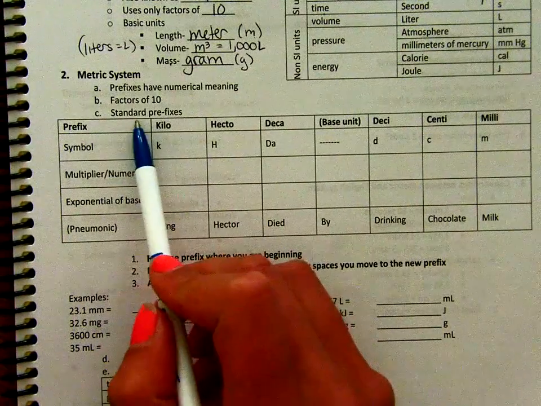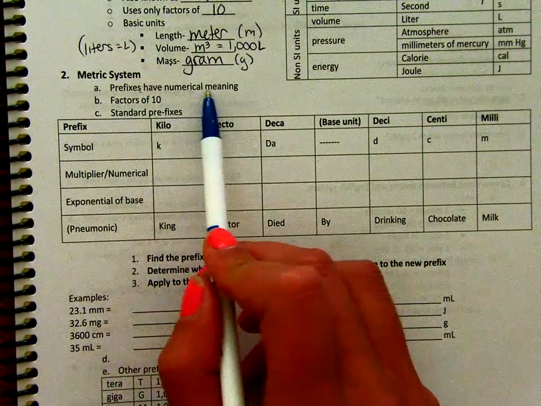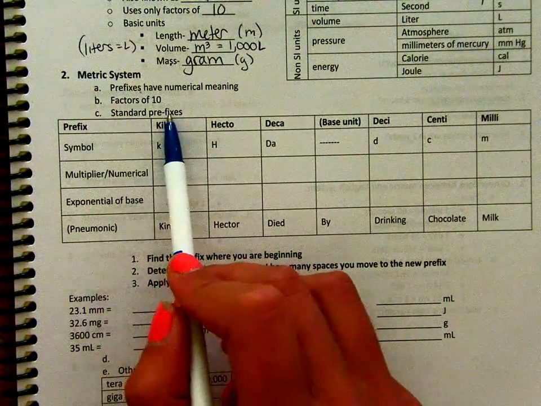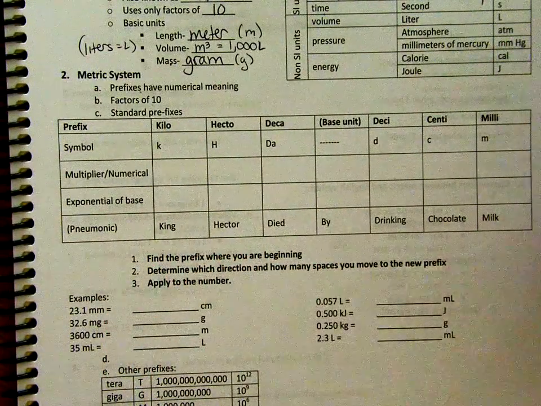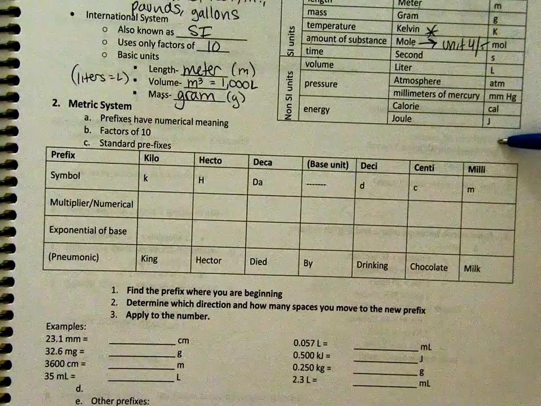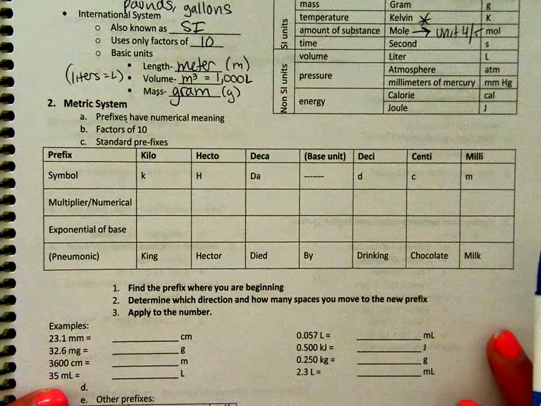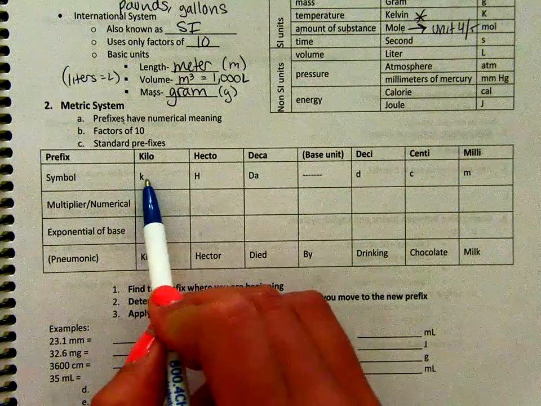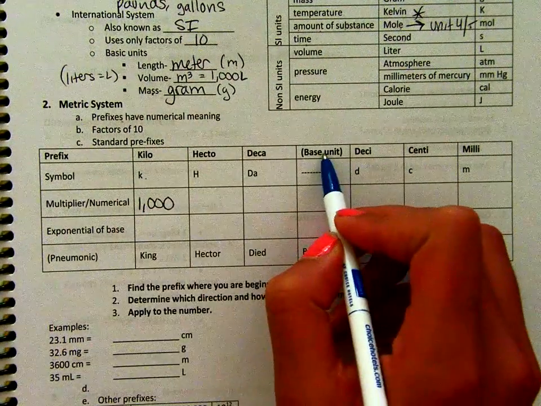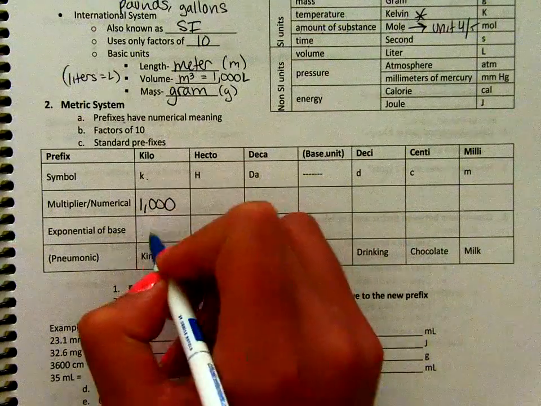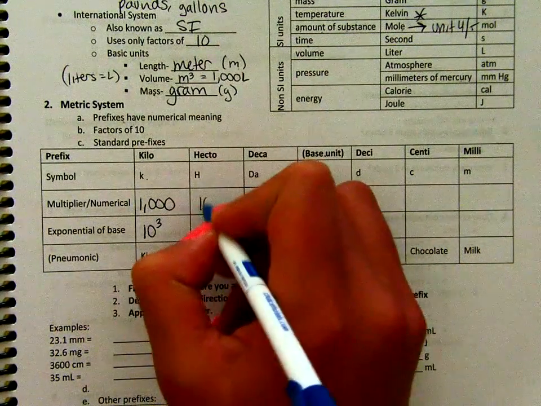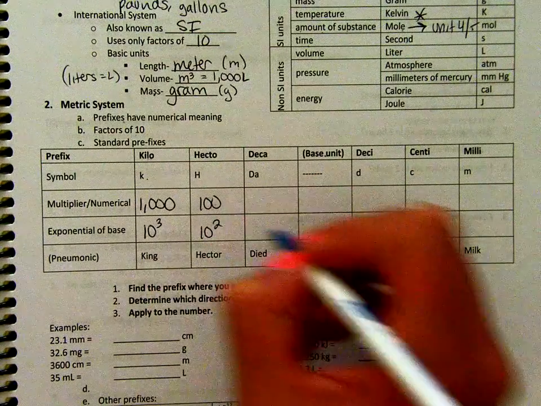Okay, so there are all these different prefixes that have a numerical meaning. They're all based on factors of 10, and they're all standard. So we can use any of these prefixes with any of these symbols, okay, any of these units. So the first one we're going to talk about is kilo. Its multiplier is 1,000, which means that 1,000 of the base unit can fit in 1 kilo of something, and its exponential is 10 to the third. Hecto is 100 and has an exponential of 10 to the 2.